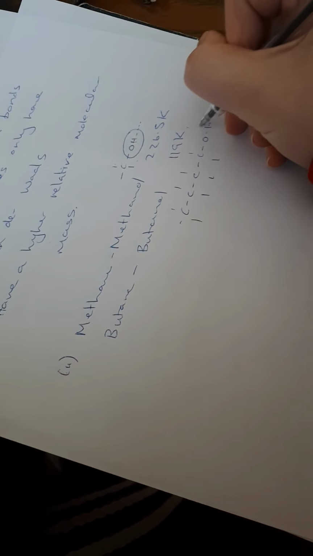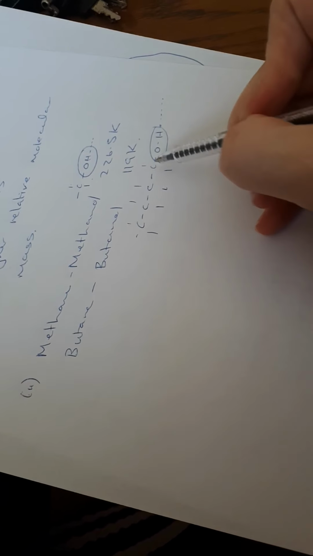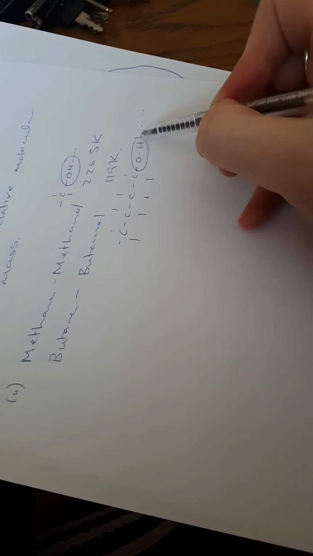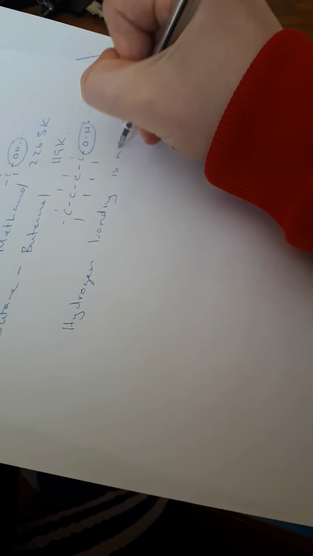If I look here, this is going to be my hydrogen bond with another molecule, okay? So if I look, because there's a lot and all of this is a non-polar part, the hydrogen bonding is not as strong. So the reason why is because the hydrogen bonding is not as strong in butanol.